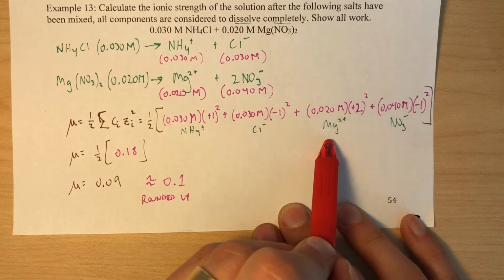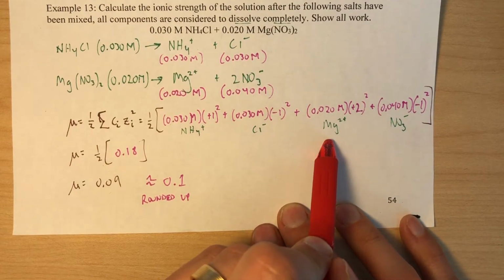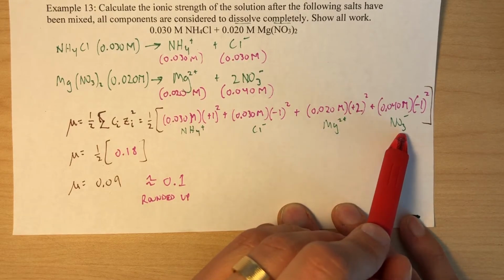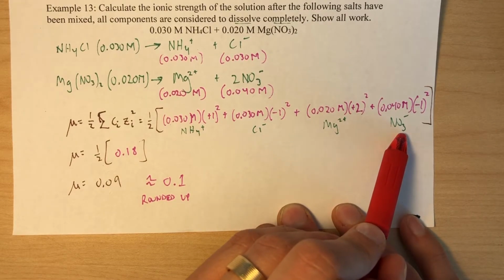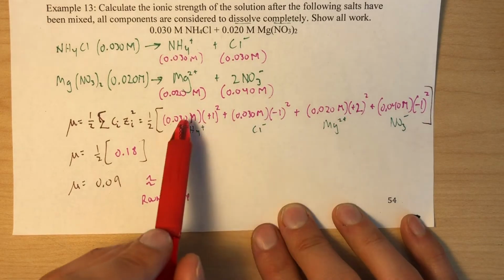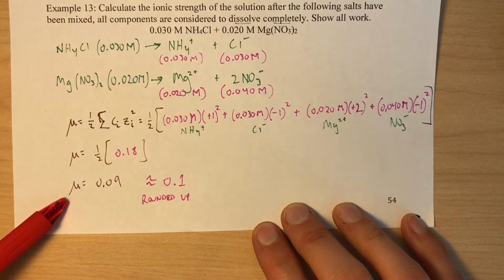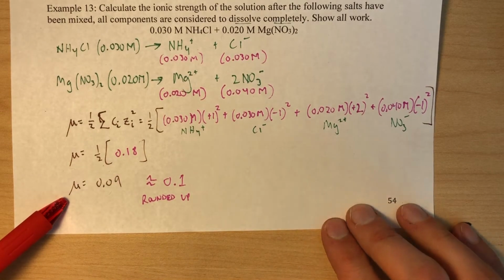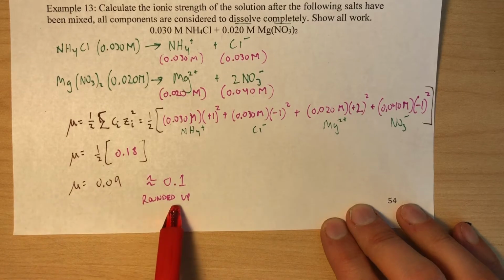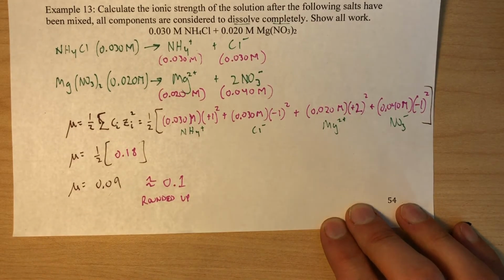Magnesium we know is going to be a 2+ ion because it is a group 2 metal, but also we could figure out that the charge on nitrate is -1 from its Lewis structure. Inside the brackets, we can calculate to being equal to 0.18. Half of that is going to be a mu of 0.09, which we round up to being an ionic strength of 0.1.